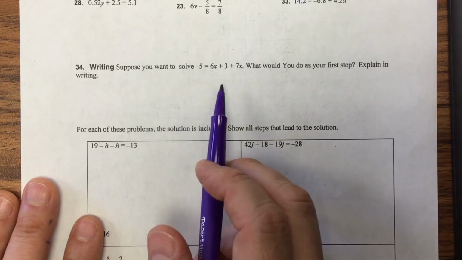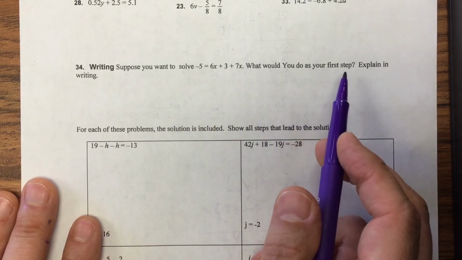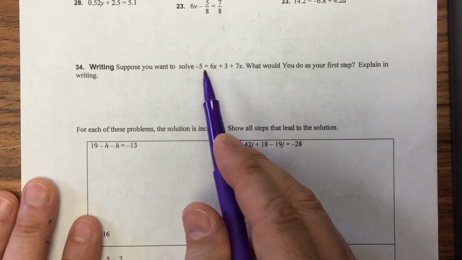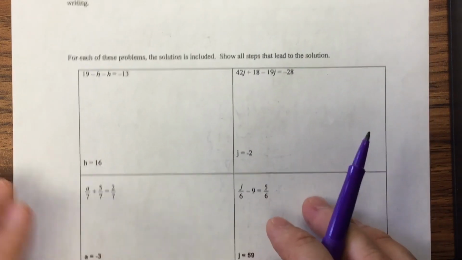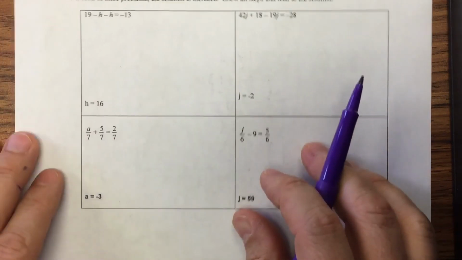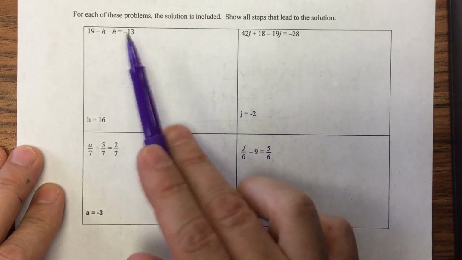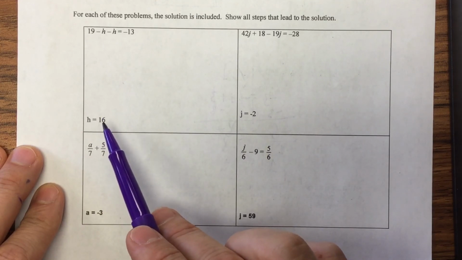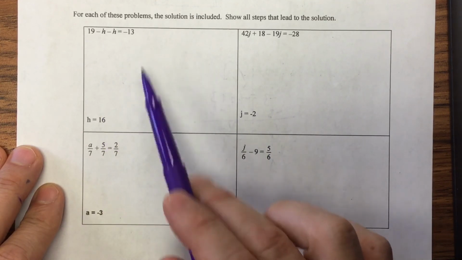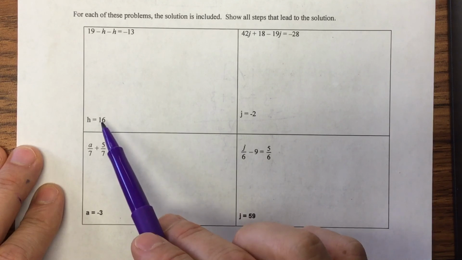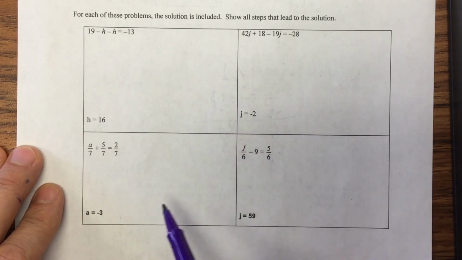Here, write a brief sentence or two showing me what your first step would be. You don't have to solve it, just show me your first step. And this is what I told you about. You will have some where I give you the answer. So big deal, you can solve it in your calculator. I want you to show me the work. There's no need to solve, I already gave you the answer. Show me the work that gets to the answer.